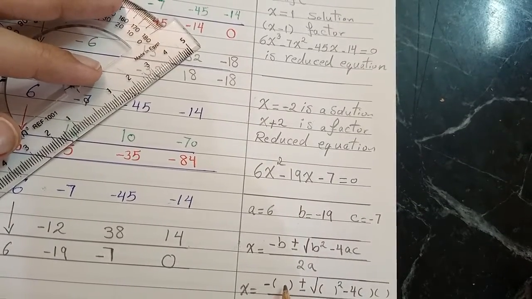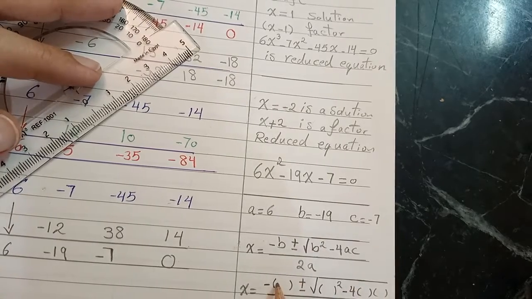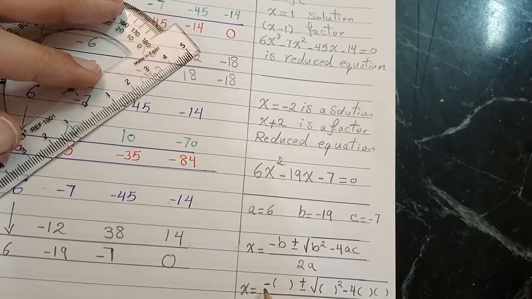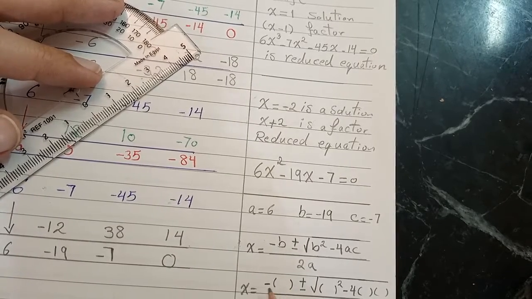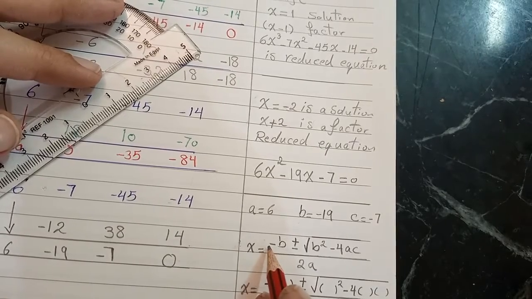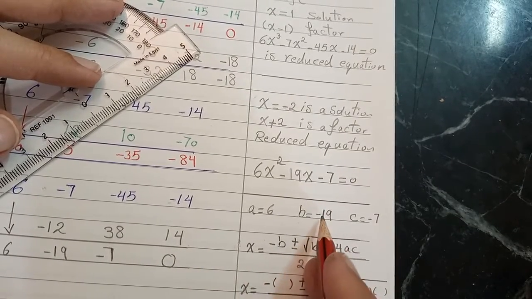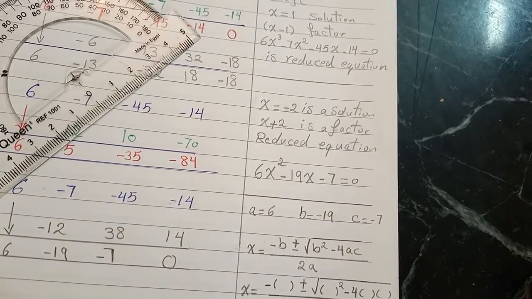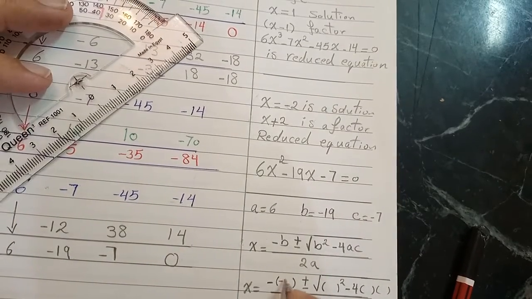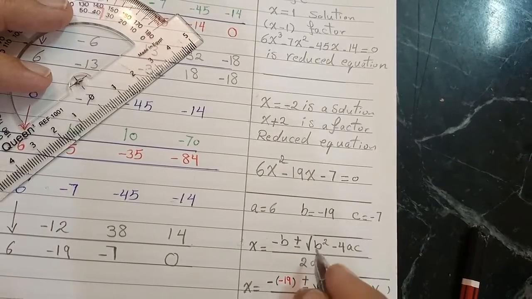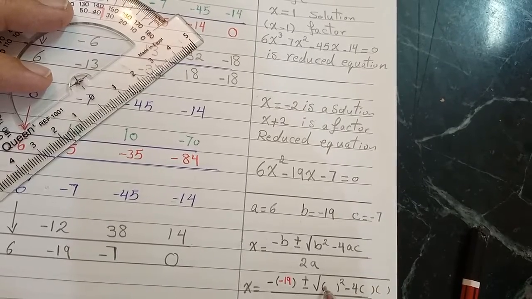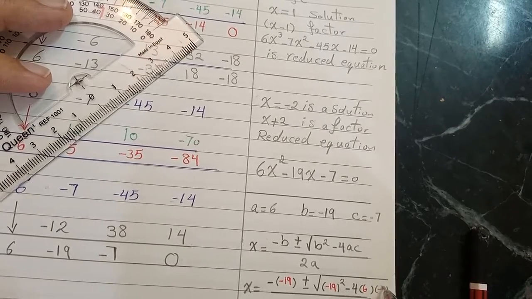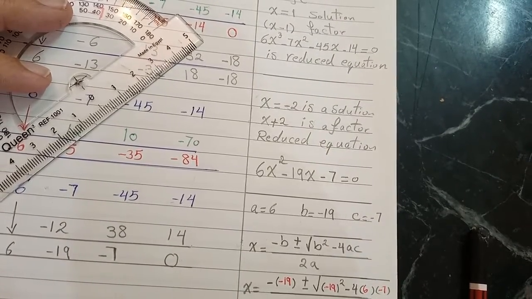Let's fill these brackets. This is for b, which is negative 19. So negative 19 is written inside the bracket. You don't say we already wrote negative and then we write 19. No, this negative is from the rule, but this negative is not from the rule. It has to be written. So negative 19 will be written inside here. I'm gonna write them with another color. Negative 19. B again, negative 19 inside the bracket, A is 6, C is negative 7, and then 2A, 6.